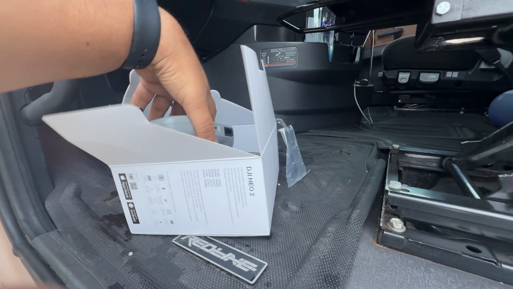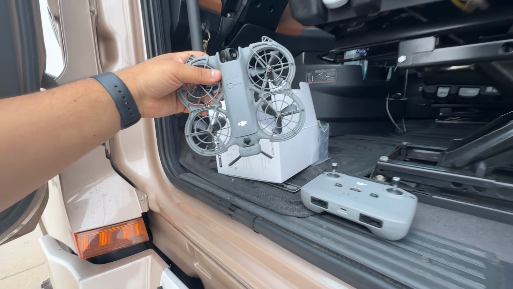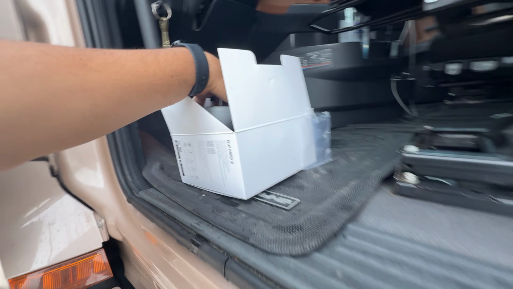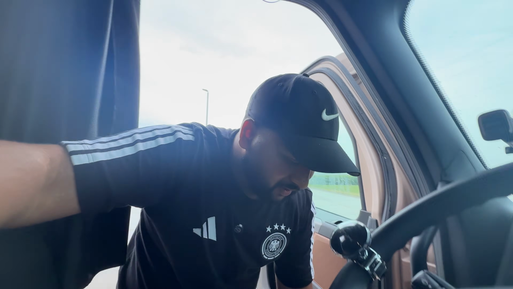And because of this weather, I couldn't really fly a drone. I had a drone for you guys that I bought, DJI. And what I wanted to do was get some footage with the drone. But because of this weather, I really didn't want to fly. And the weather is raining. One of my favorite times to be out here and work in this type of weather.